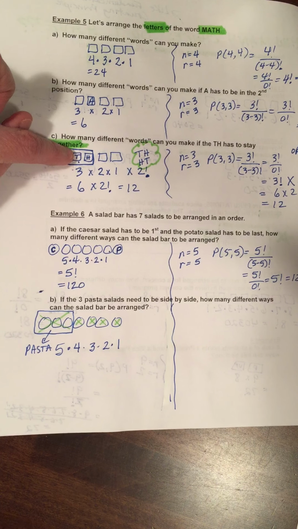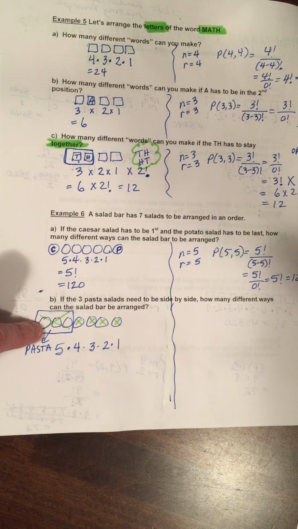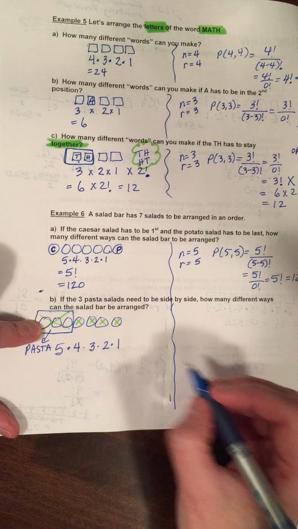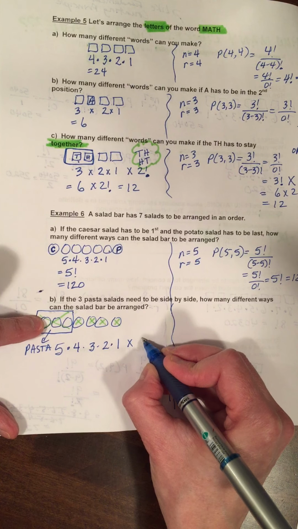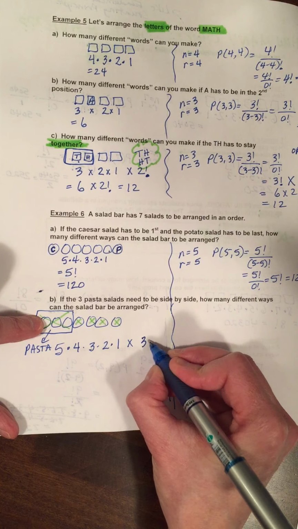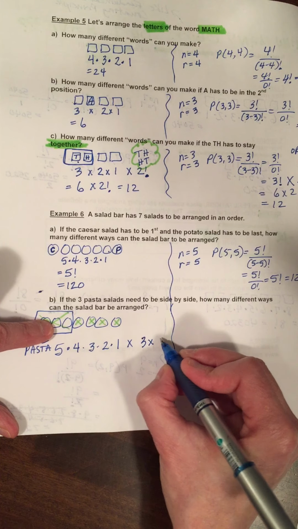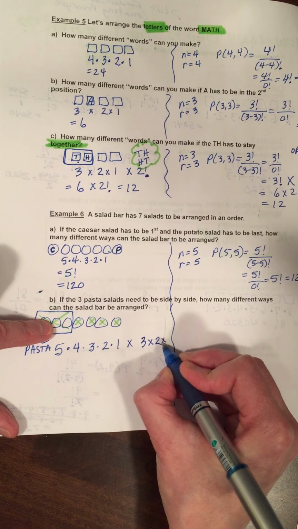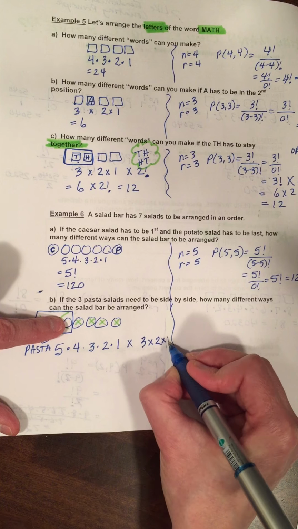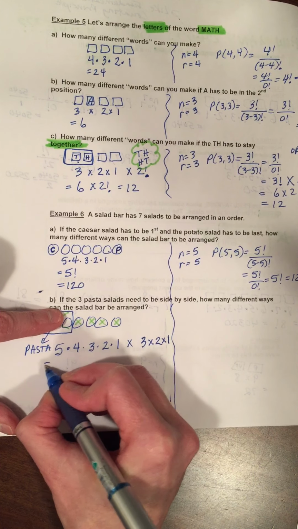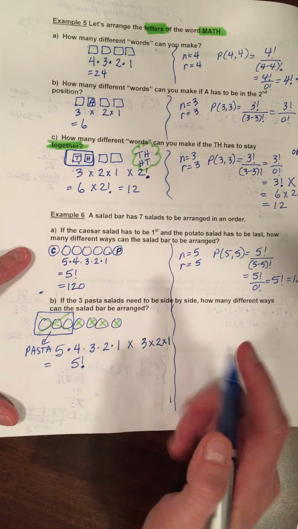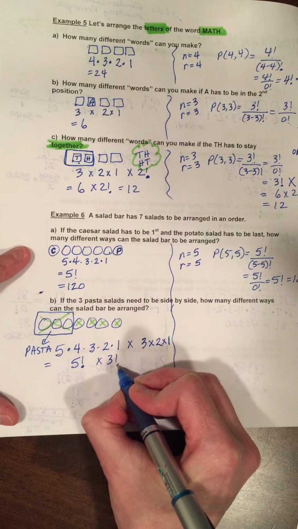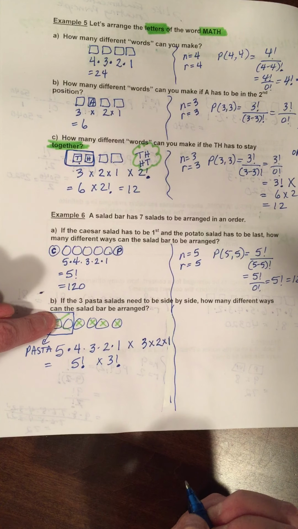Order matters. So inside this grouping of pasta salads, I also have a permutation of how many choices for the first pasta salad? 3. How many choices for the second pasta salad? 2. How many choices for the third pasta salad? 1. So this is a classic 5 factorial for all of the salads times a 3 factorial for the pasta salads.